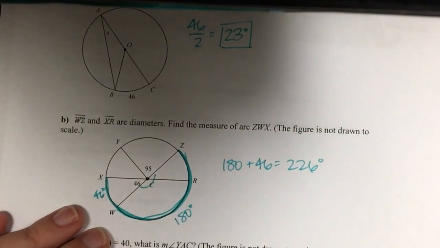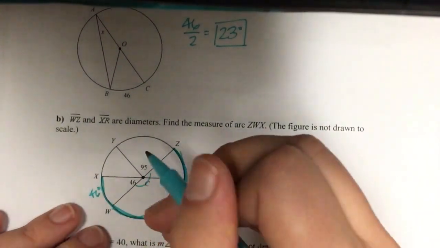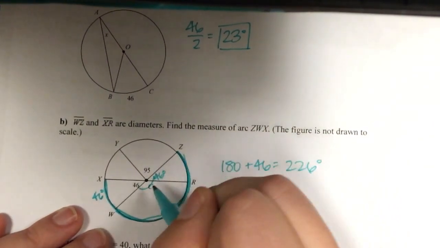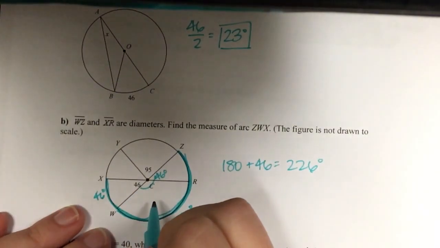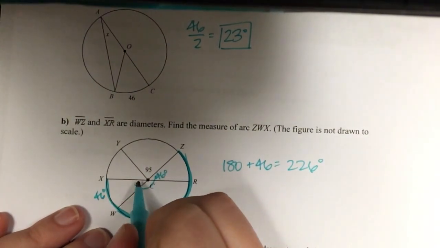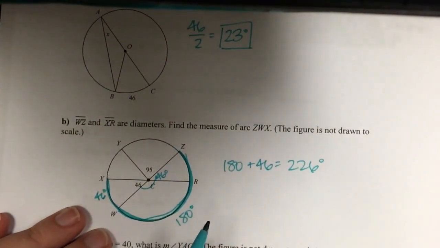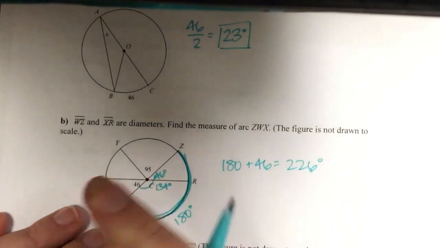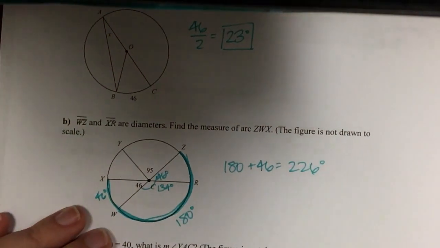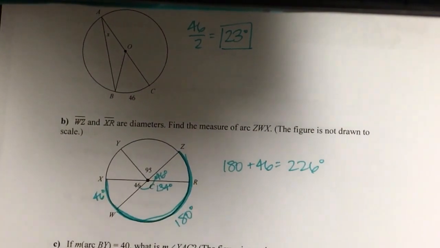Okay. If that didn't immediately come to you and you did it another way, that's fine. You could also say that this was 46 degrees because these two 46s are vertical angles. And you could say that you knew that these two are a linear pair. So 180 minus 46 gives you 134. And so you could add those three up as well, and that would be fine. Okay? It's up to you. There's more than one way to do this one.